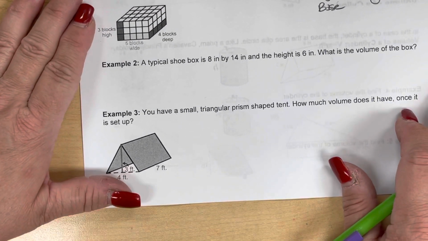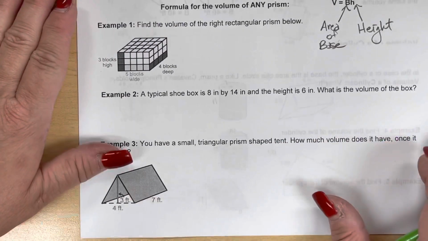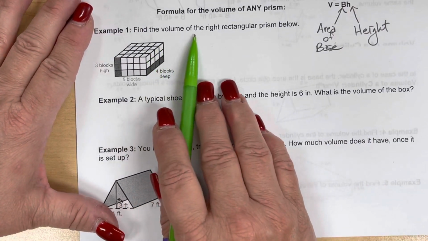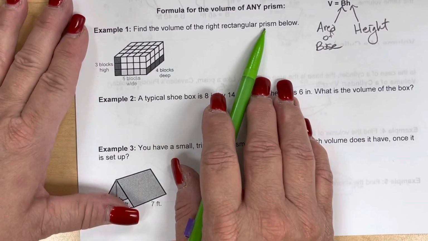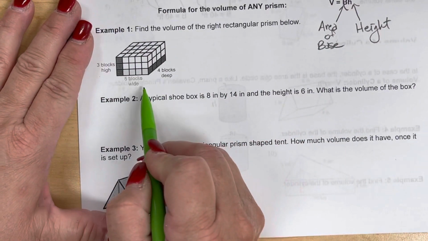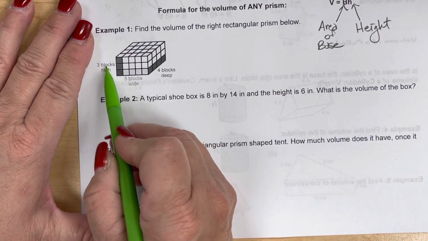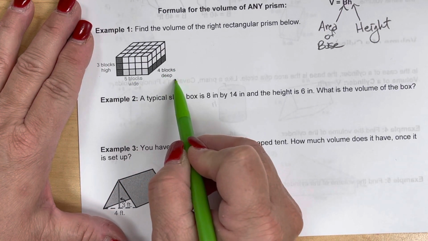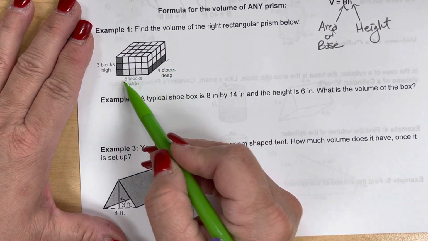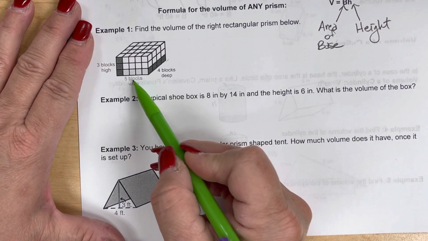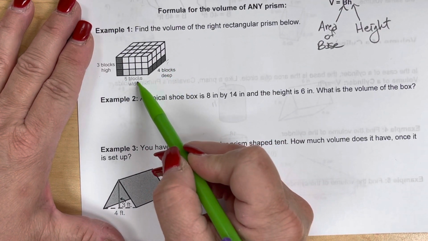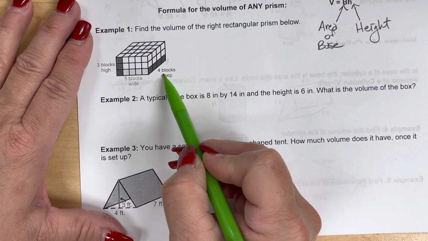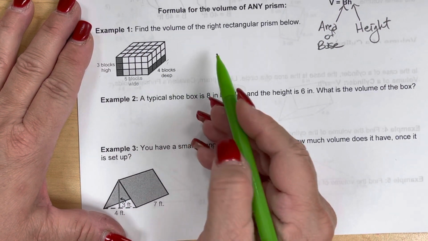Okay, so on example number 1, find the volume of the right rectangular prism below. So you can see that it is 3 blocks high. It is 5 blocks wide and 4 blocks deep. So the area of my base is going to be base times height, or length times width. I know that's the way you learned it when you were young, because that's a rectangle.